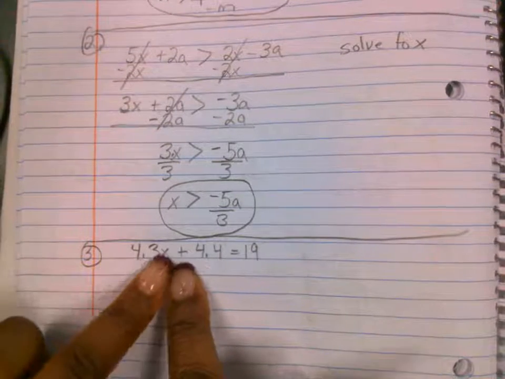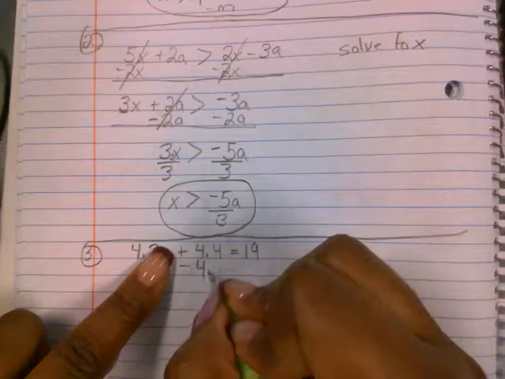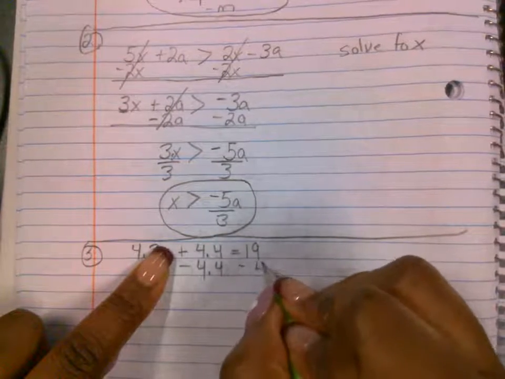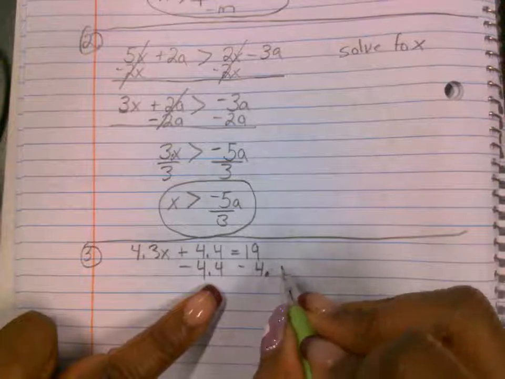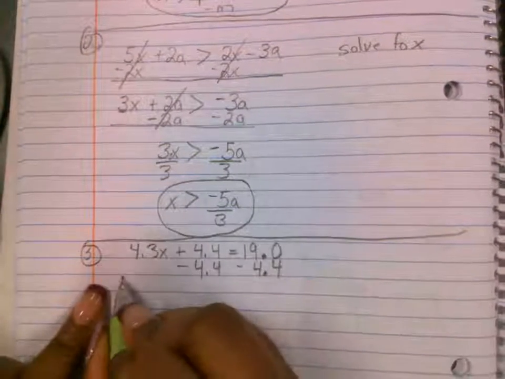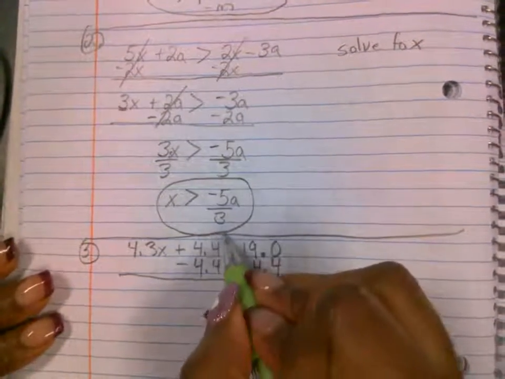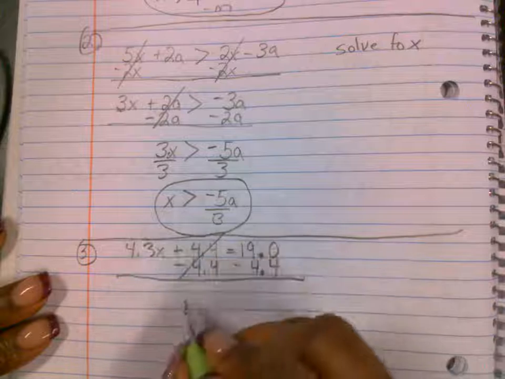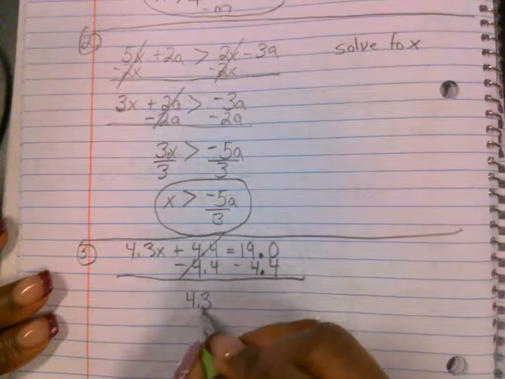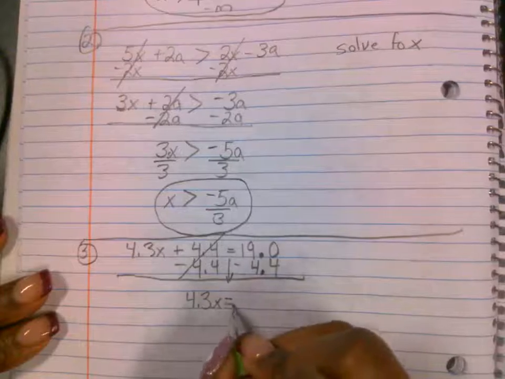4.4. How do we get rid of a positive 4.4? You subtract 4.4 on both sides. Line up by the decimal, okay, when you're subtracting. So we need to put a decimal and a 0 here. So now this is gone, and we're left with 4.3x, or 4 3/10. Bring down the equal sign.